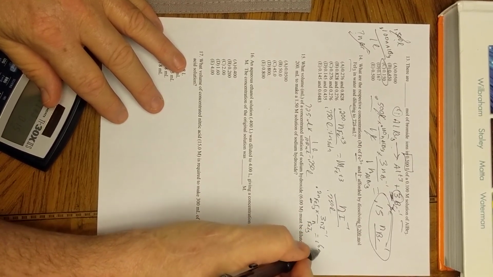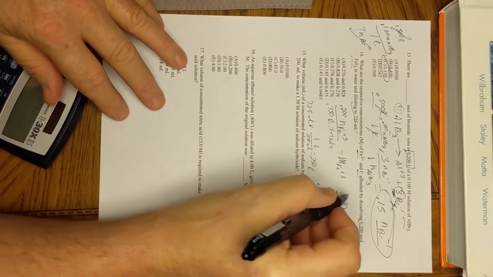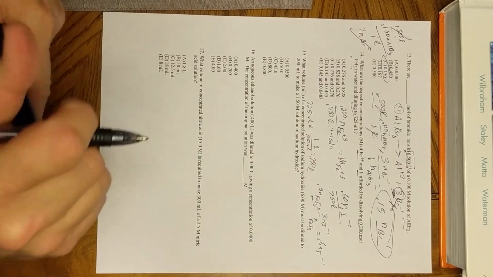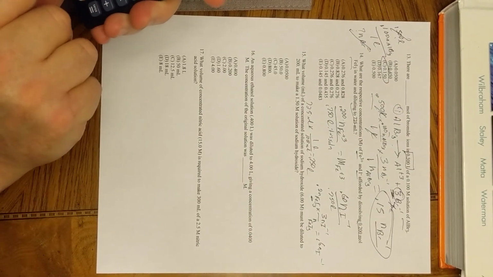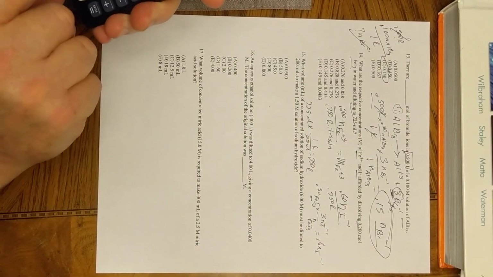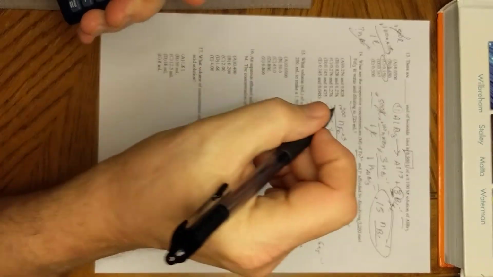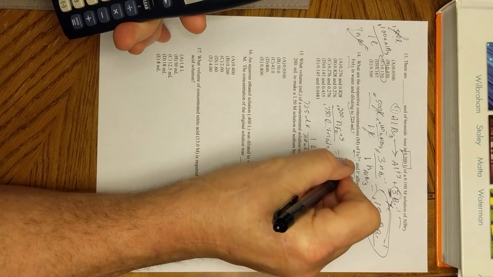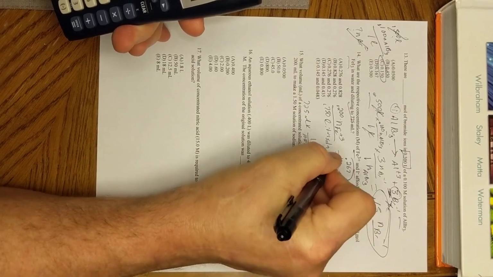So you get 0.6 moles of iodide. So this one will be 0.60. So for the first one, 0.2 divided by 0.725, that's 0.276 of Fe.